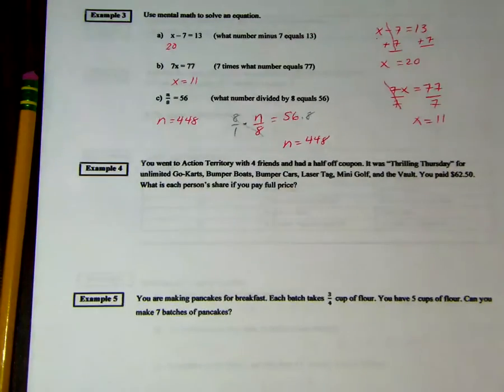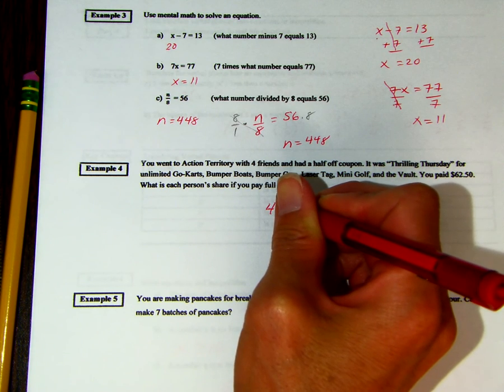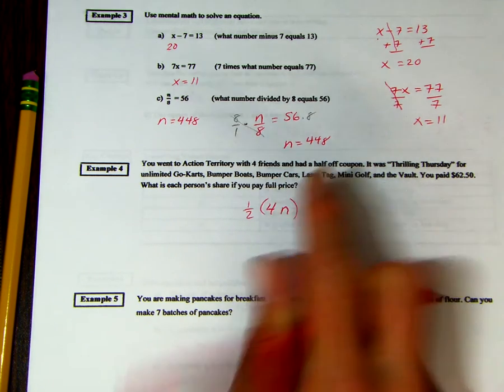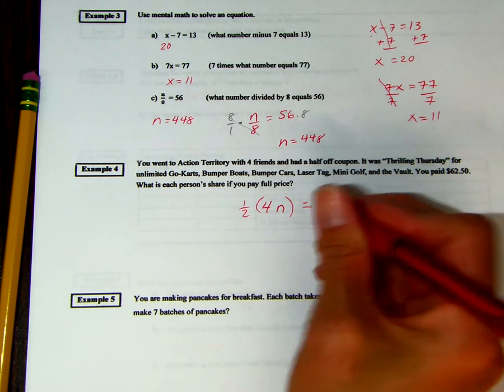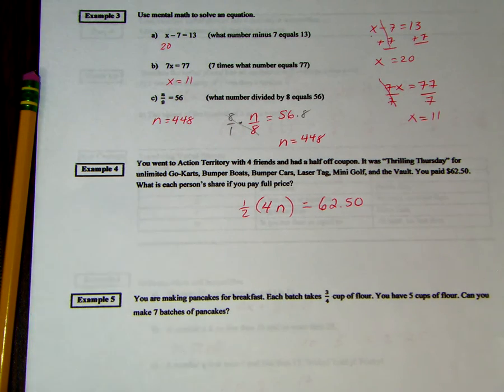How about a story problem? You went to Action Territory with 4 friends, and you had a half-off coupon. It was Thrilling Thursday for unlimited go-karts, bumper cars, bumper boats, laser tag, mini golf, and the vault. You paid $62.50. What is the person's share if you pay full price? Now keep in mind we had 4 people. I don't know what the price of the ticket is, so let's just use n. And also I paid half. So 4 stands for 4 people. I don't know how much each ticket price is, and then I did half of it. And my final result, or what I paid, was $62.50. Well, the first thing I'm going to do is multiply both sides by 2.